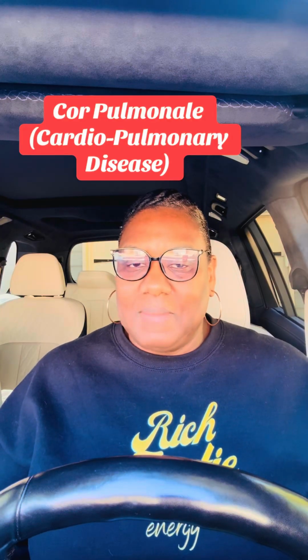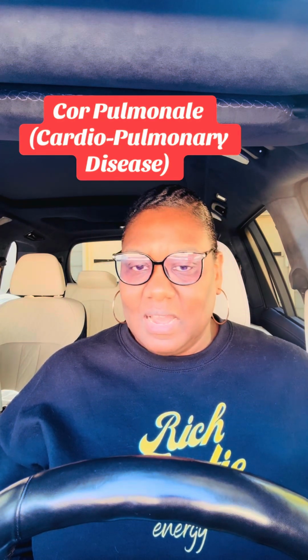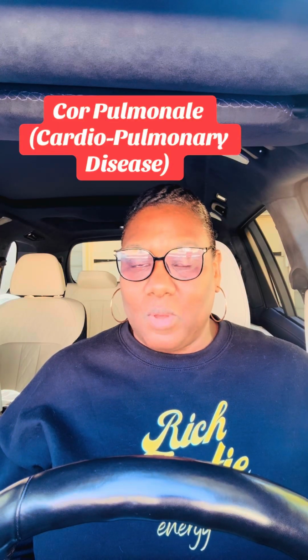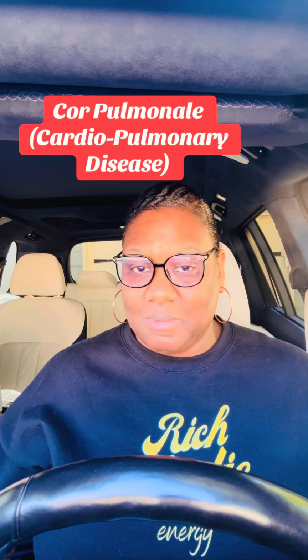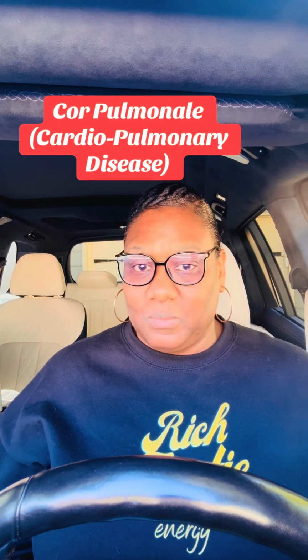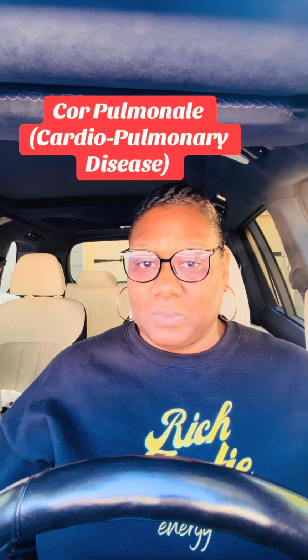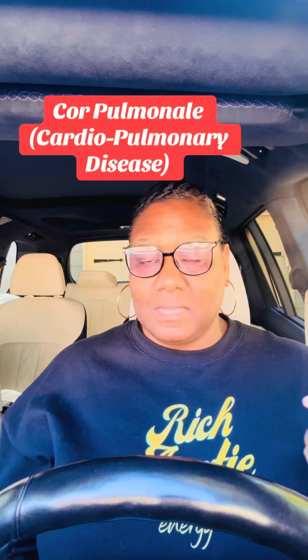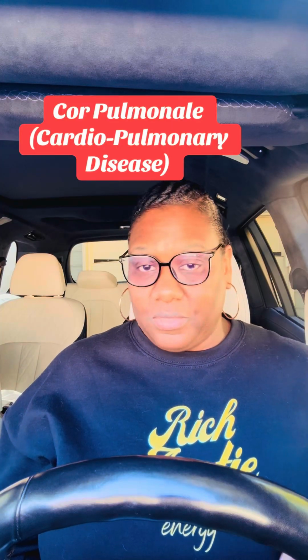So when you have patients who are in cor pulmonale, that means that the current clinical condition of the patient exceeds the capacity of what both the lungs and the heart are capable of doing at that moment in time. They need help. They need help. So these patients that present with cor pulmonale are going to present not only with lung concerns, shortness of breath, orthopnea.